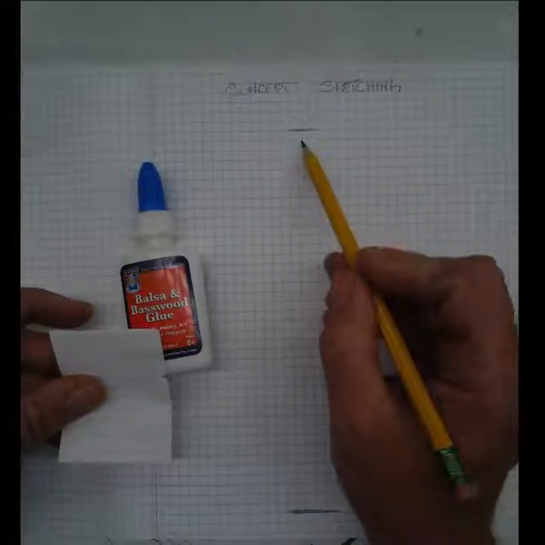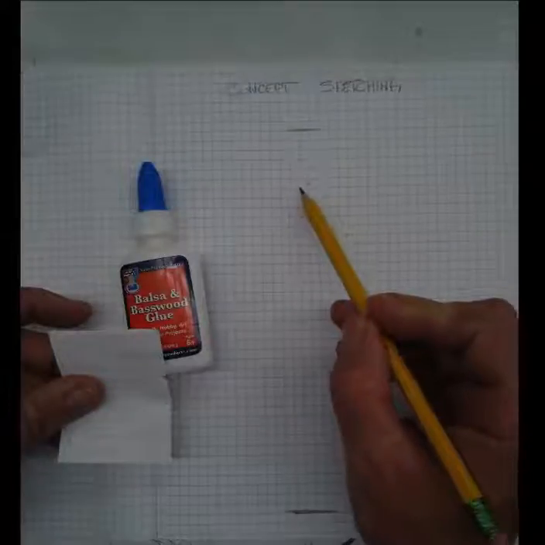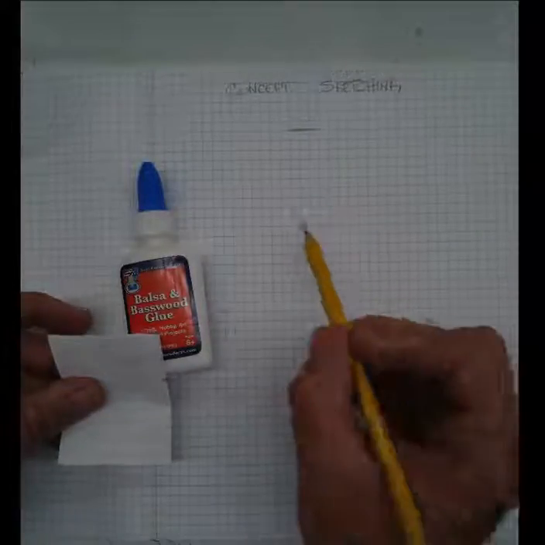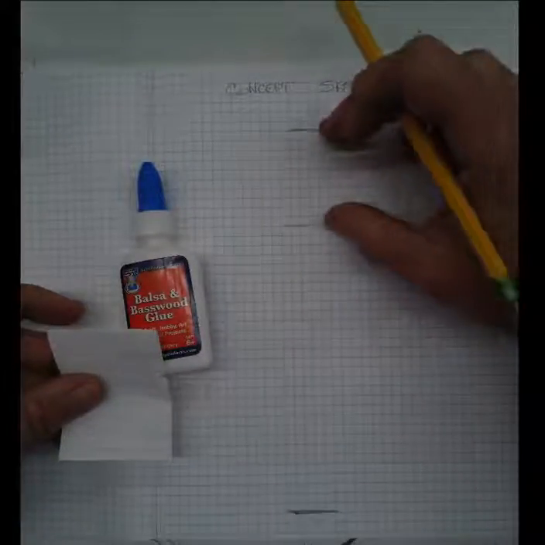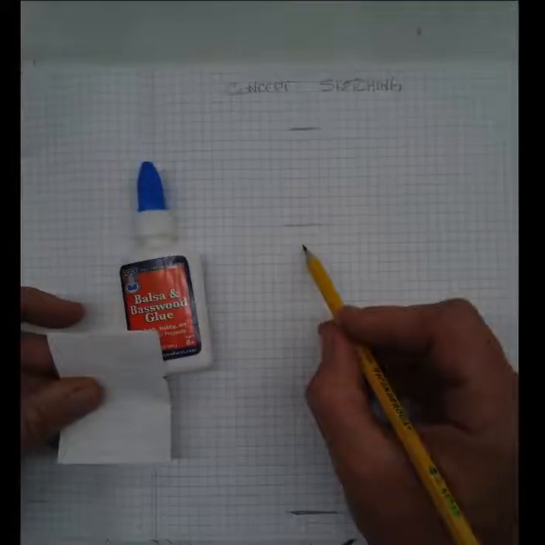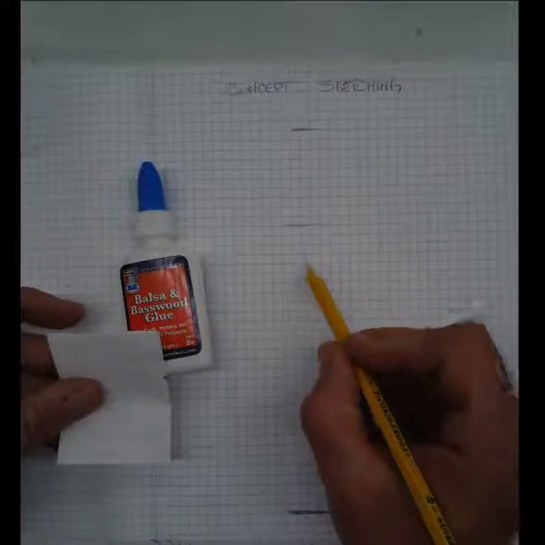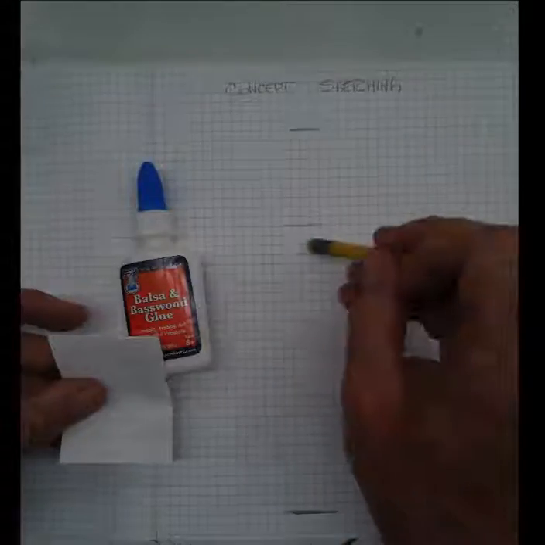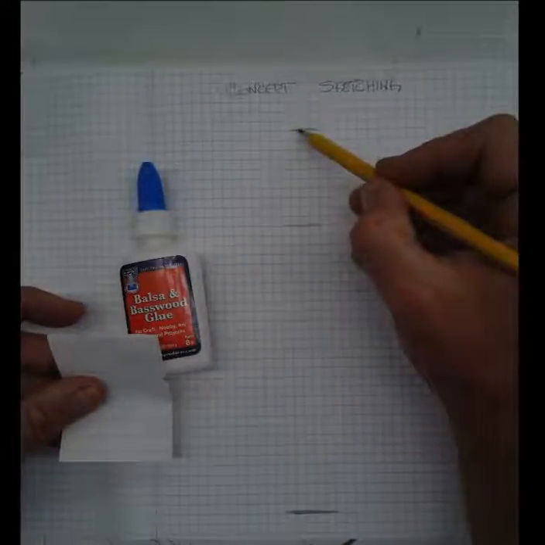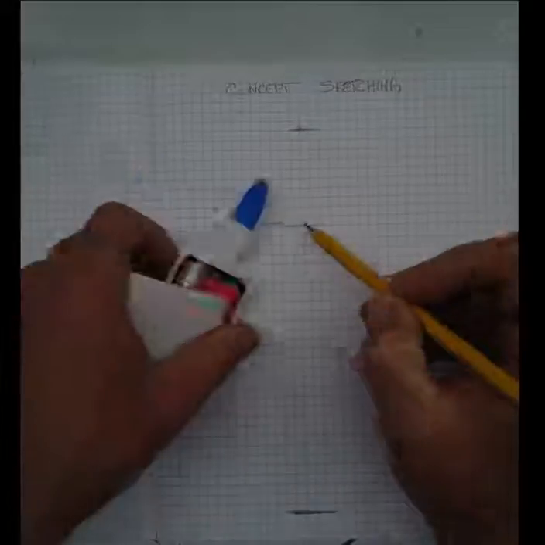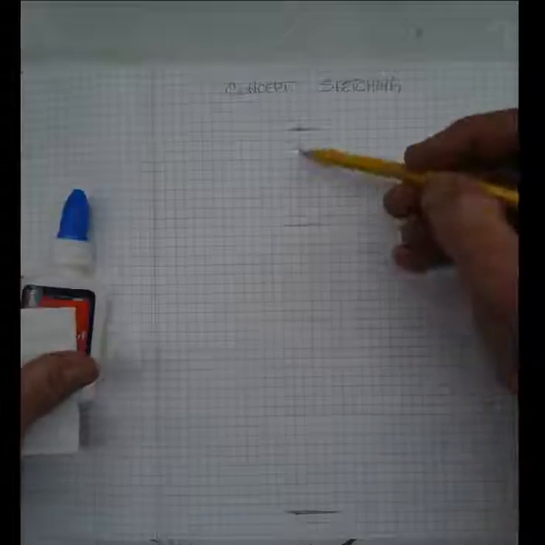stands to reason that 1, 2, 3, 4, 5, 6, 7, 8, 9, 10, this is going to be where the cap is. Actually, we'll leave it at that. So this is going to be where the top tip of the cap is, and this will be where the very bottom of the cap is, right here to here. All right.